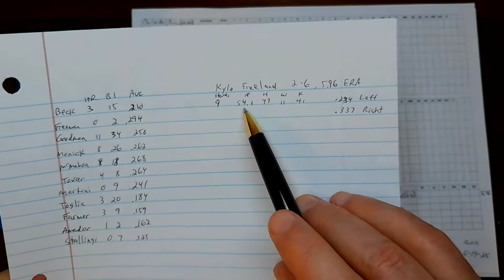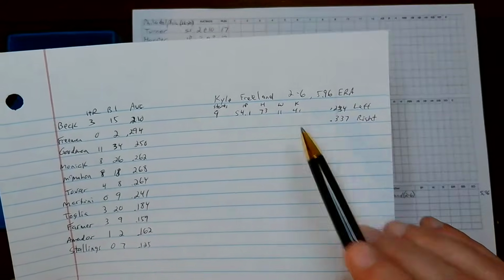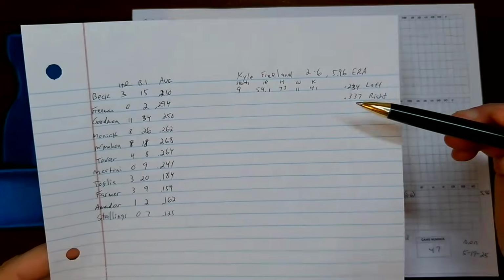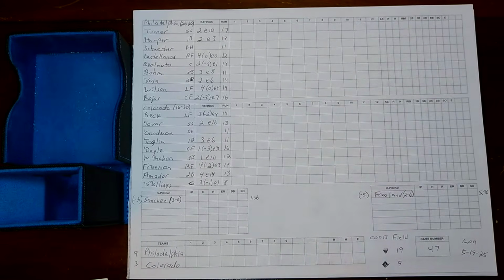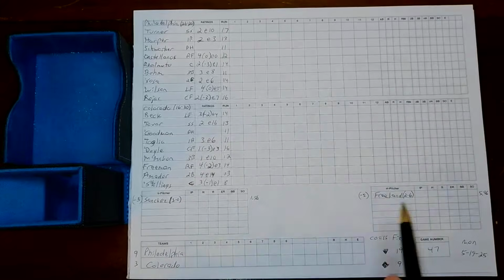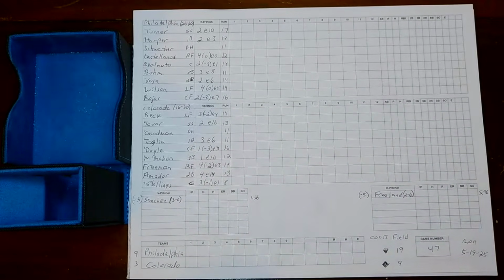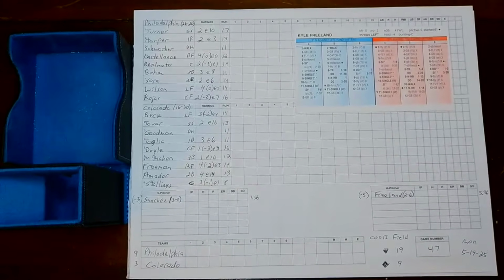In 9 starts, he's gone 54 and a third innings, given up 73 hits, 11 walks, and 41 strikeouts. Lefties are hitting .234 against him. Right-handers are hitting .337 against him, which is why the Phillies are loading their lineup with right-handed hitters. Kyle Freeland does have a -4 hold, and then the catcher Stallings -1 for a net -5. So that might help him out with holding the base runners.